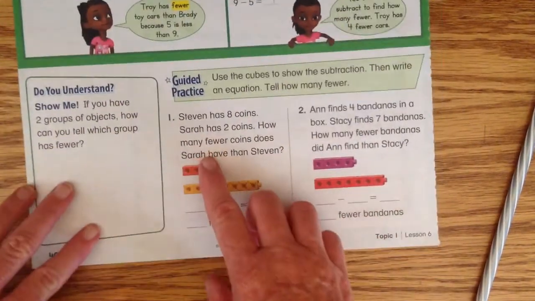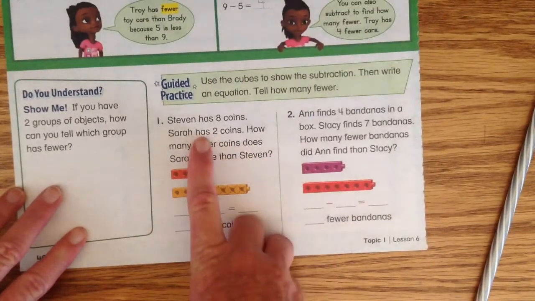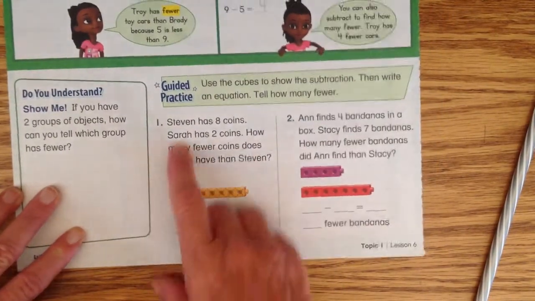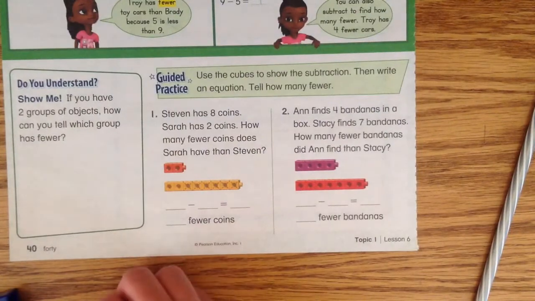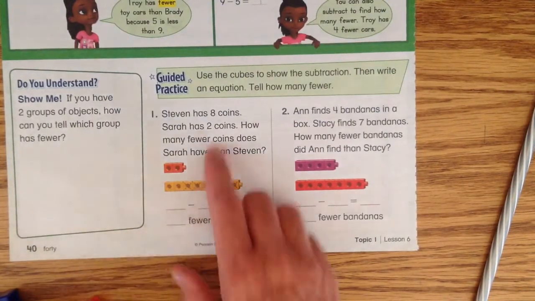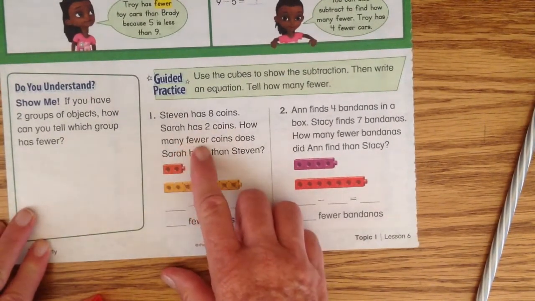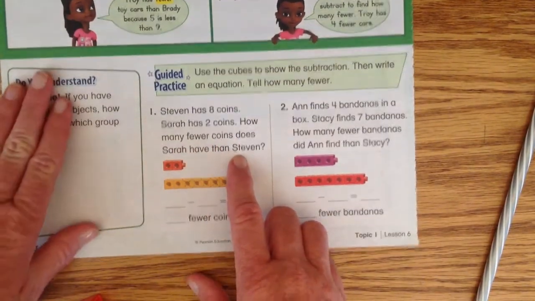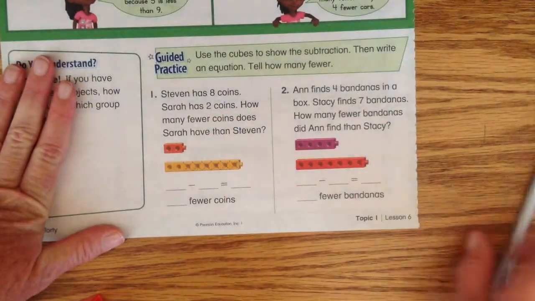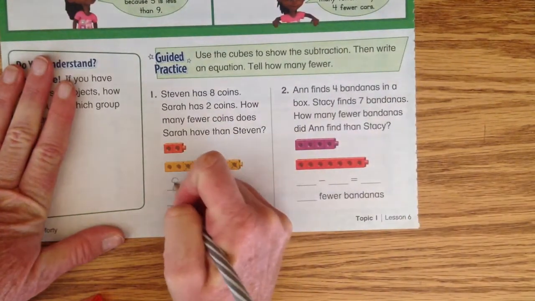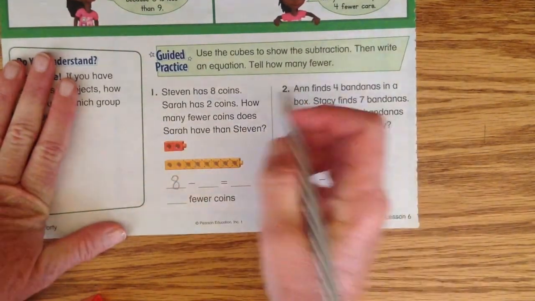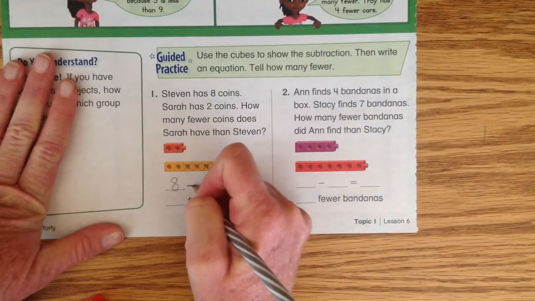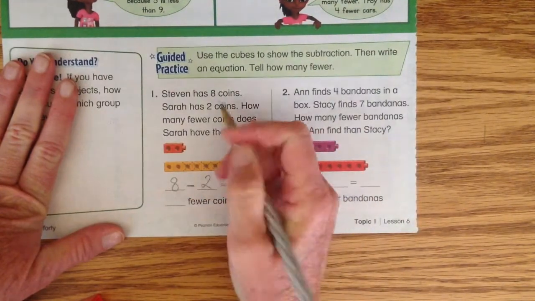All right, let's keep working with our blocks and we will answer questions 1 and 2. Stephen has 8 coins. Sarah has 2 coins. How many fewer coins does Sarah have than Stephen? So we're going to start with our biggest number, 8, and I'm going to put that on my first line. Biggest number in a takeaway problem goes in the front. 8, take away the 2.